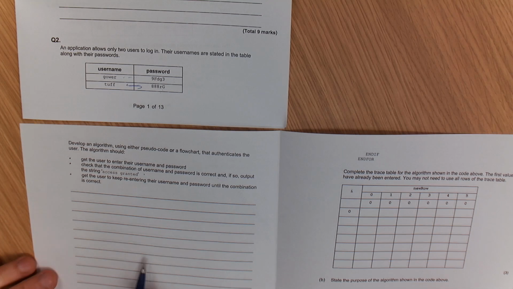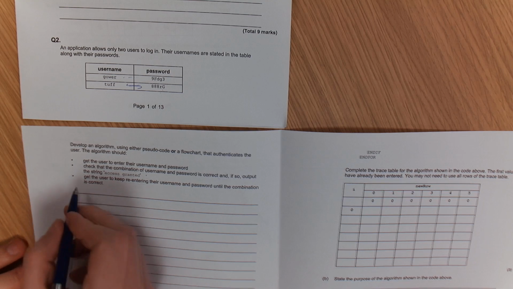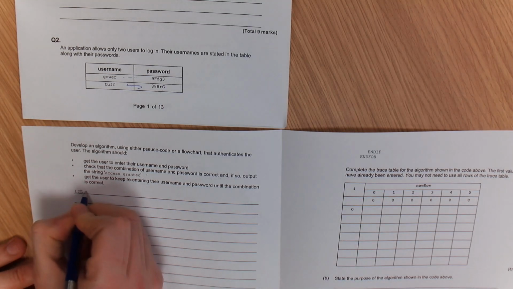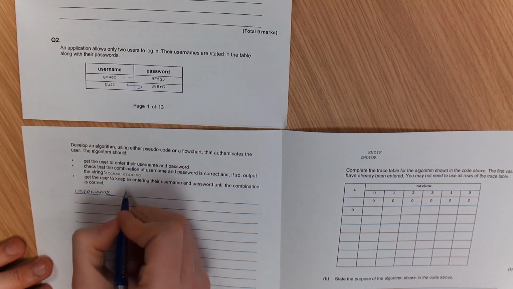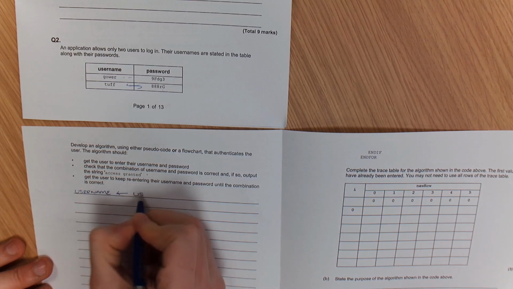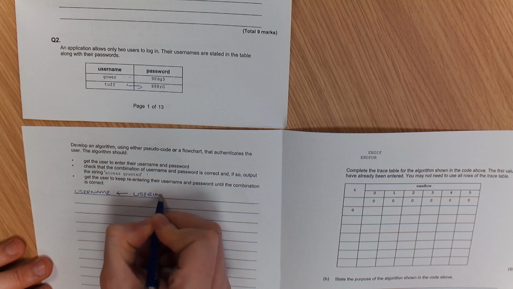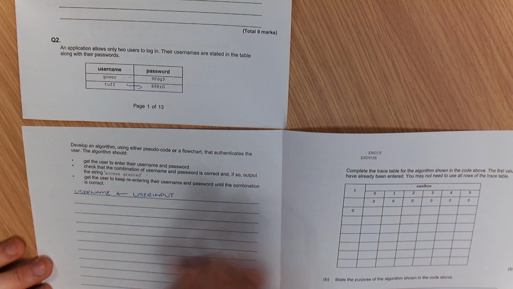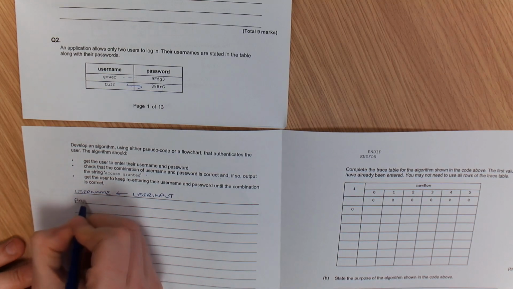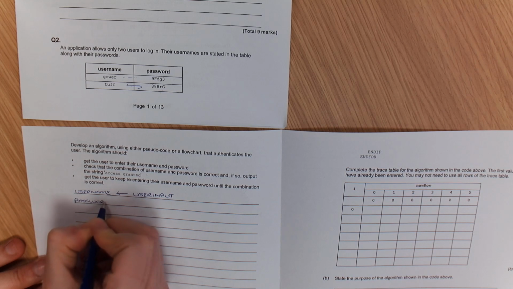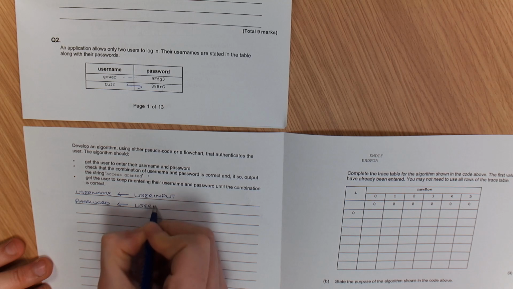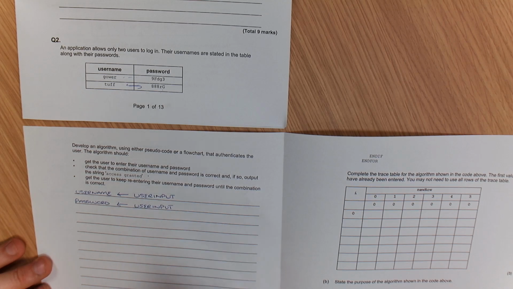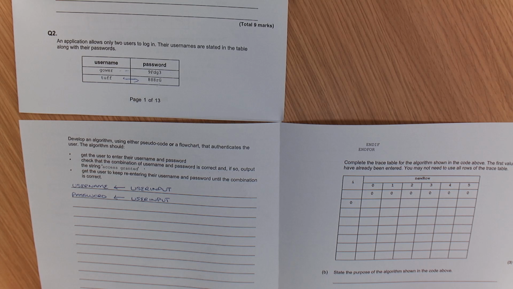So I am going to get the username and input first. So we're going to go username is user input, password is user input. That should be relatively straightforward there.